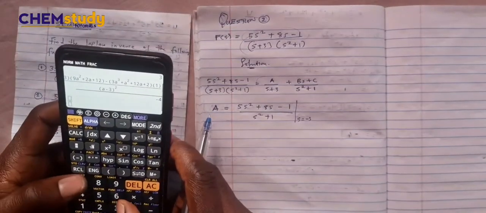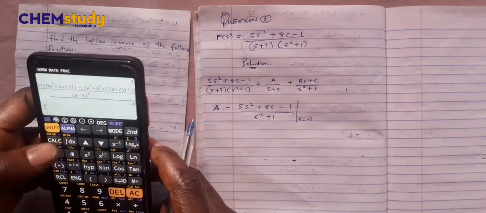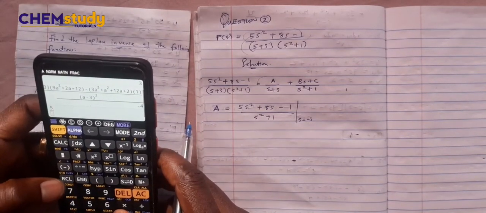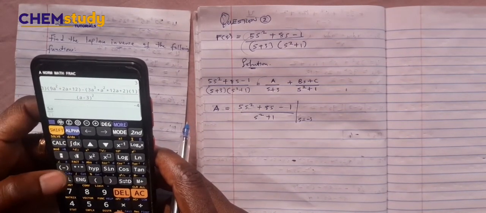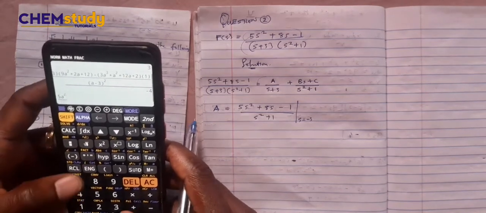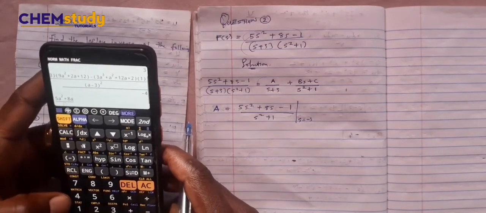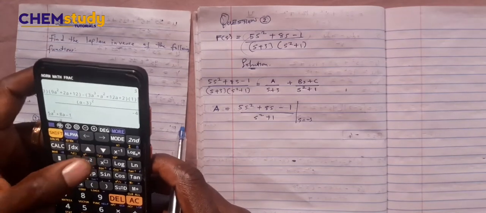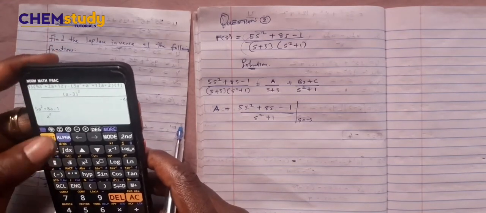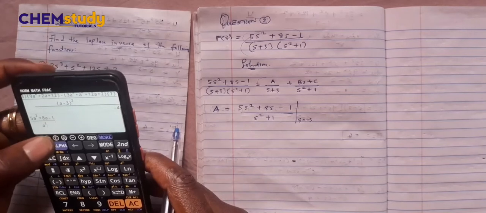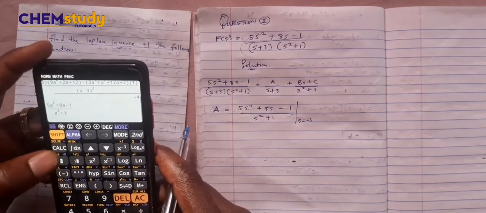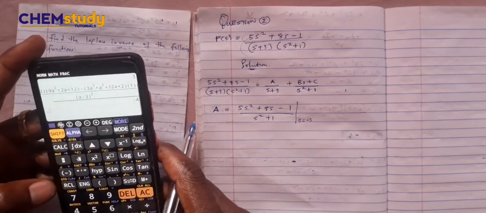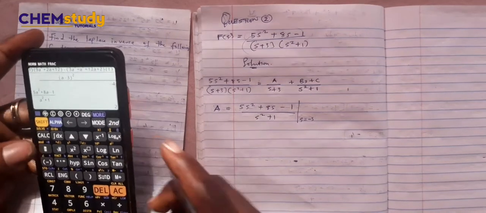Put that in your calculator, so you have 5s squared plus 8s minus 1 into s squared plus 1. S is minus 3. So a is 2.